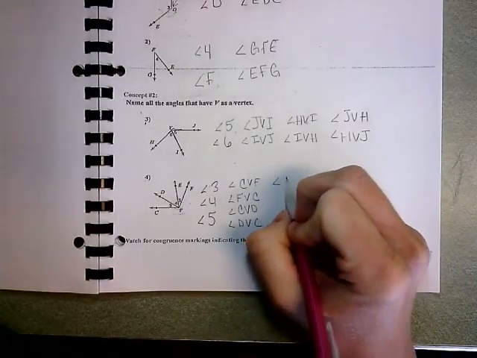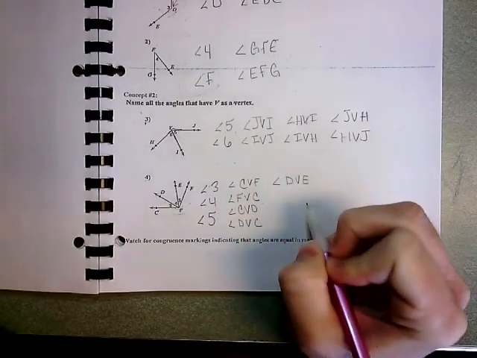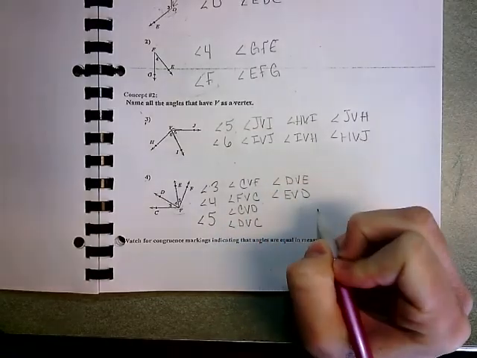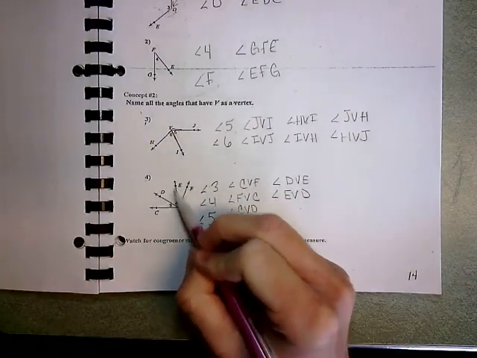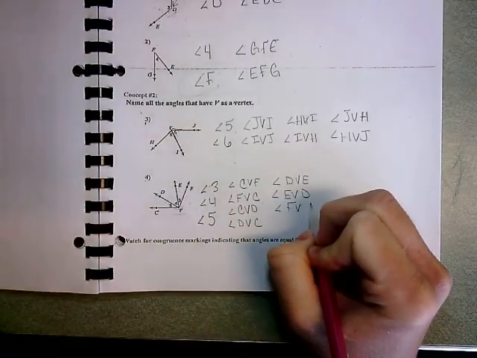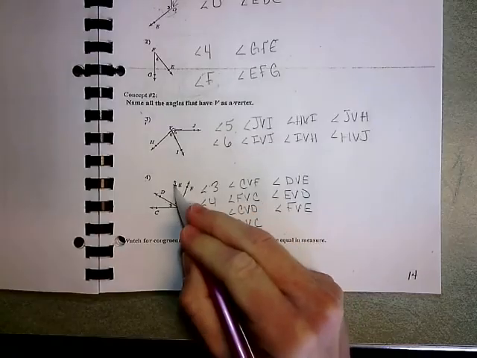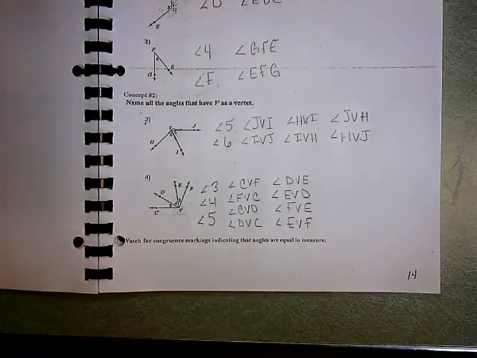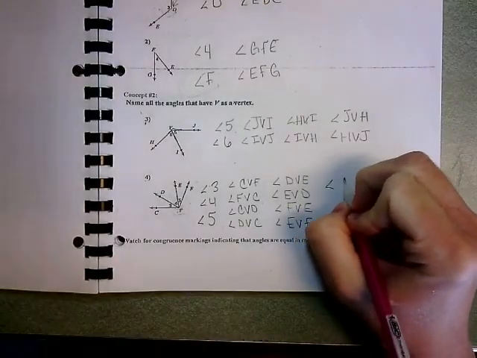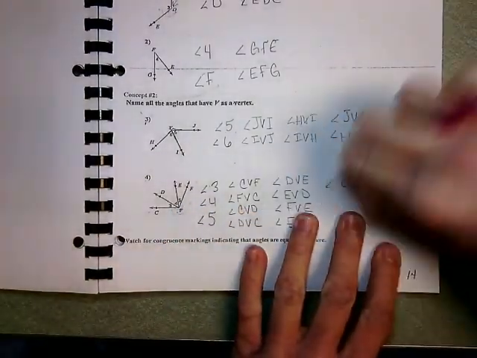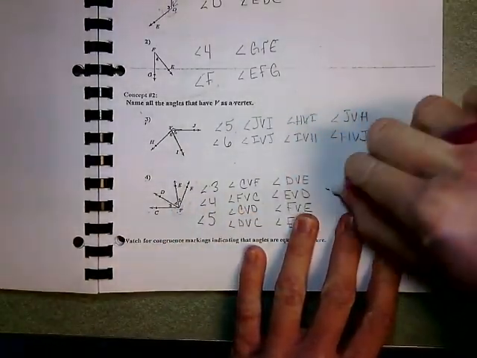We could say angle DVE, or we could say EVD, or we could say FVE, or we could say angle EVF. We could also say angle CVF, oh, I already got that one, never mind. All right, I think I got all of them.